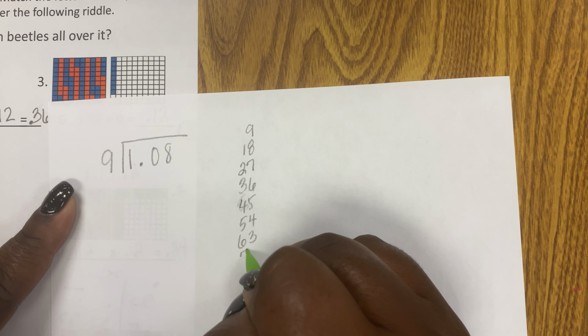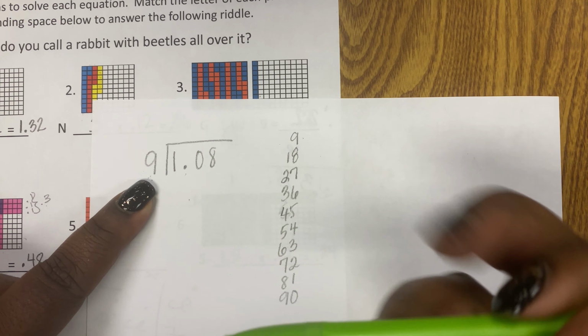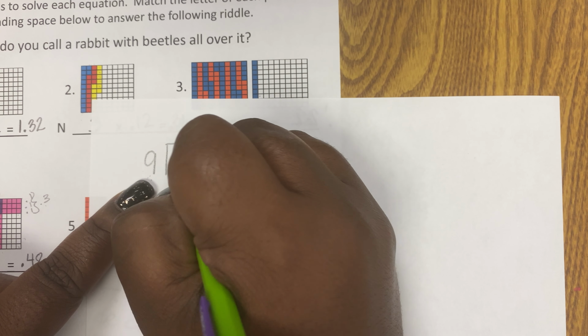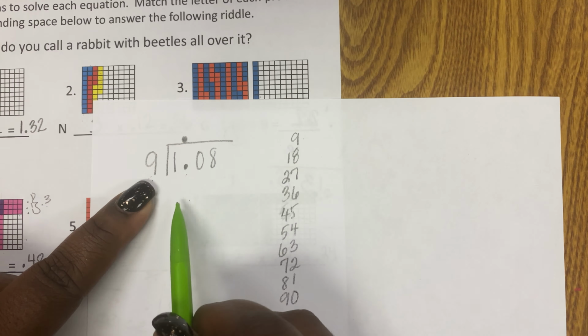What do I mean? When we use the traditional algorithm for dividing decimals, we want to make sure that our divisor, the number that we're dividing by, is a whole number. Well, since that's a whole number, I'm going to take wherever the decimal is and pull it straight up. So now I can see I have one whole and I want to split it into 9 groups. I look on my multiples and I see that that is not possible, because for every group to have 1 in it, I must have at least 9. And this is saying I only have 1.